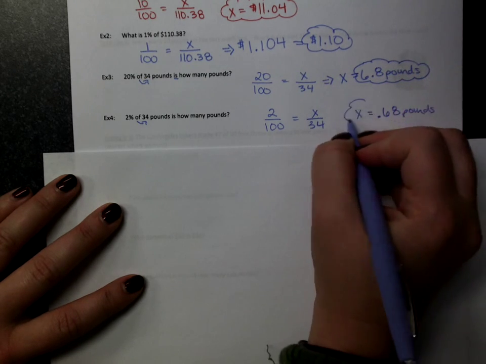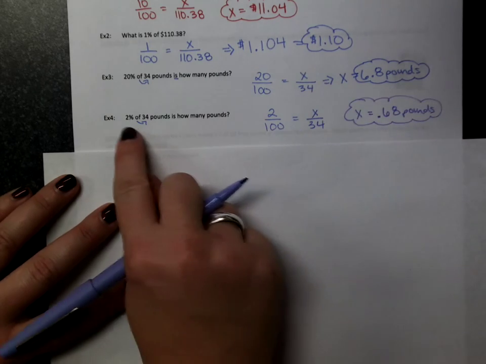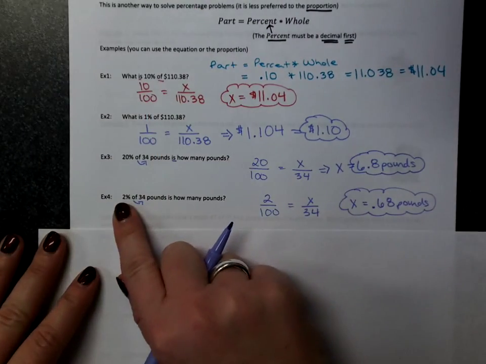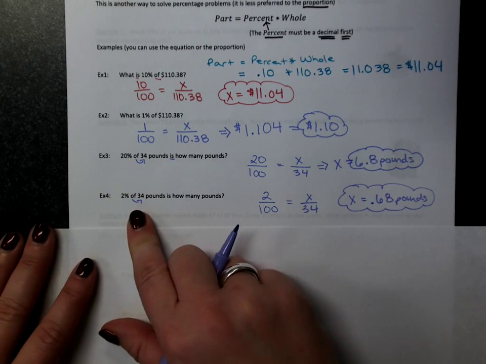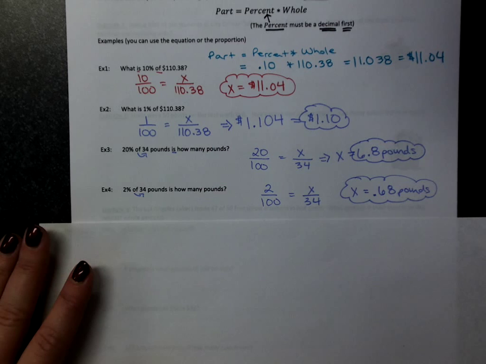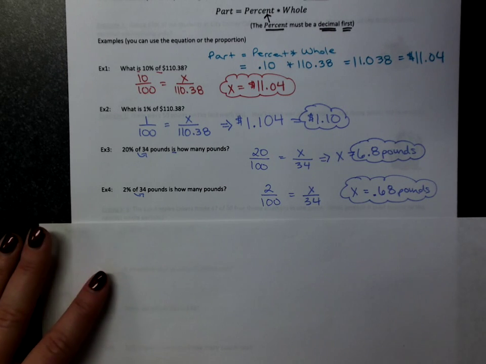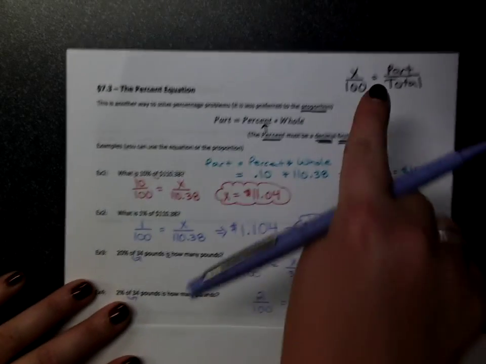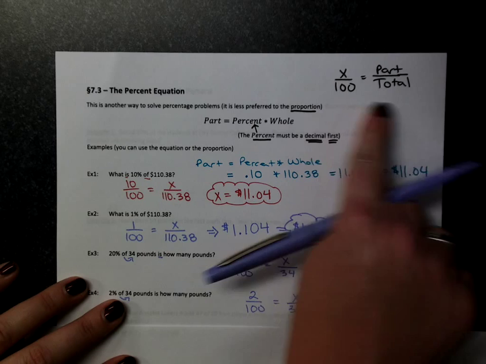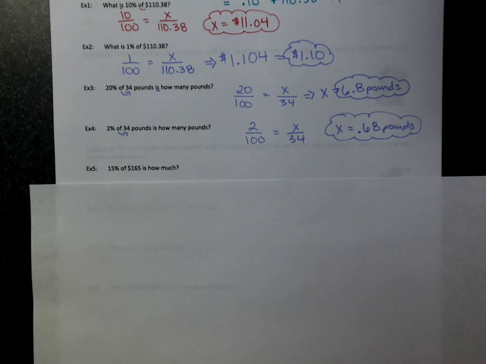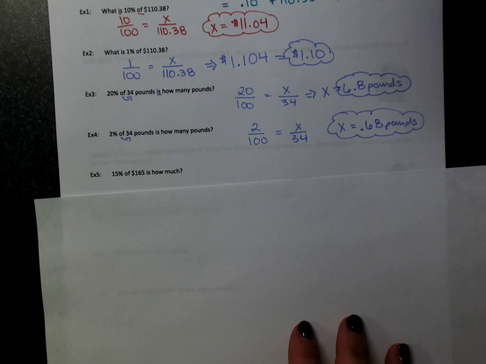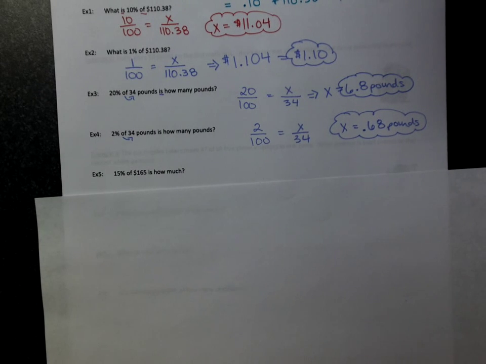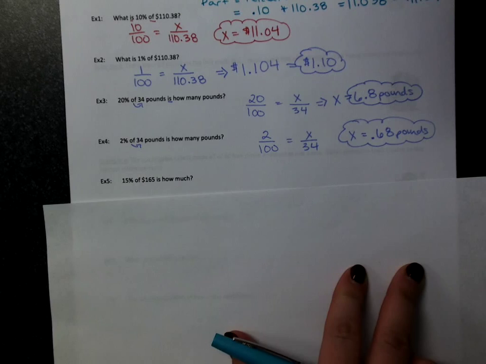Now the textbook teaches kind of a shortcut for 1% or 10% or 2% or 20%. There are some shortcuts, but as you know, I'm not a big fan of shortcuts because you have to remember when to use them and how to use them and how to remember to use it the normal way. So my suggestion again, stick with that proportion every single time. It will get you to your answer. And the more you use the same thing, the more your brain will remember one method that works every single time. So example 5, 15% of $165 is how much?